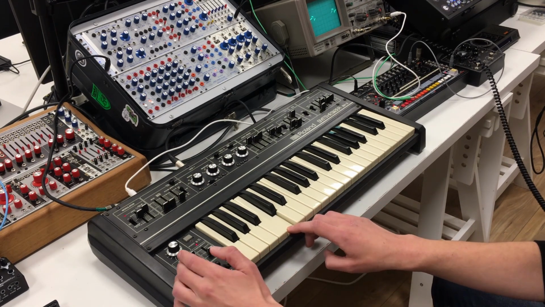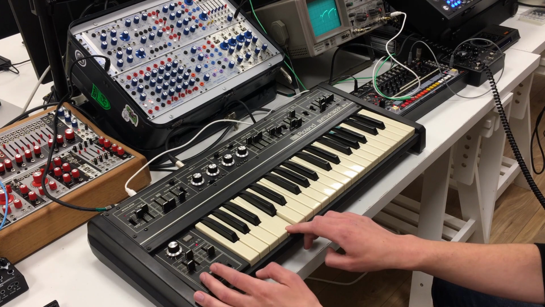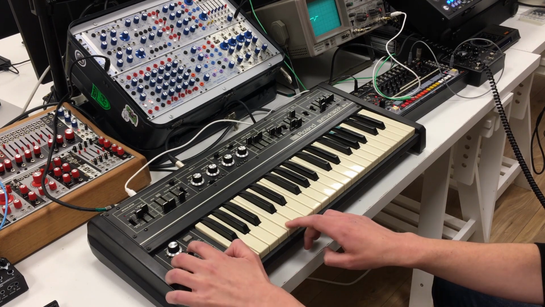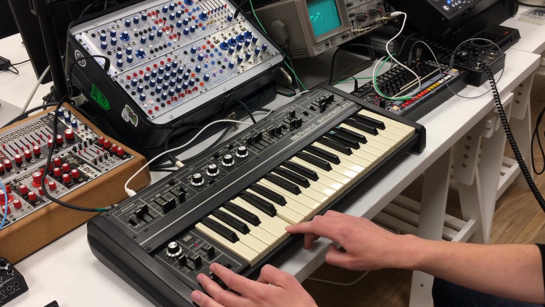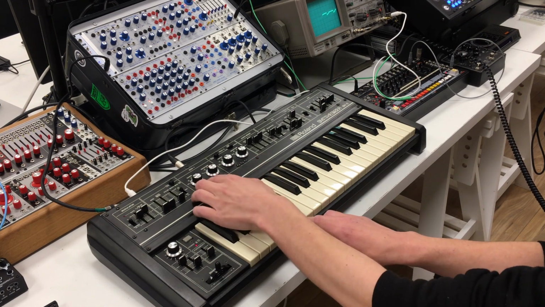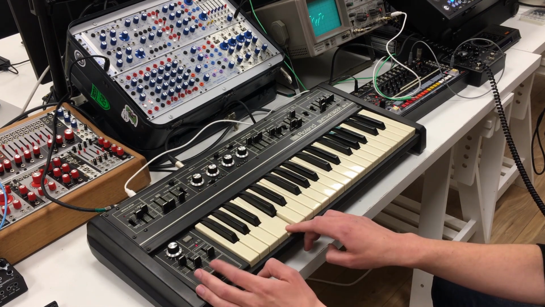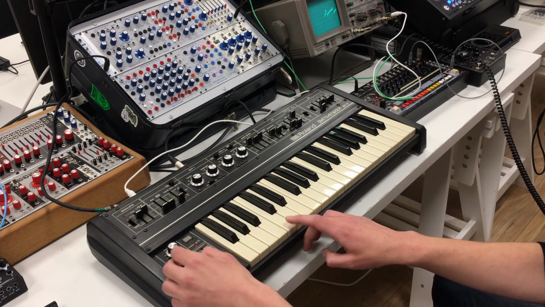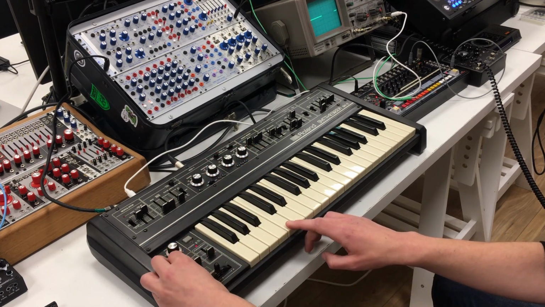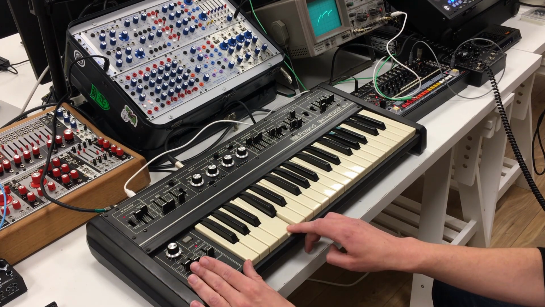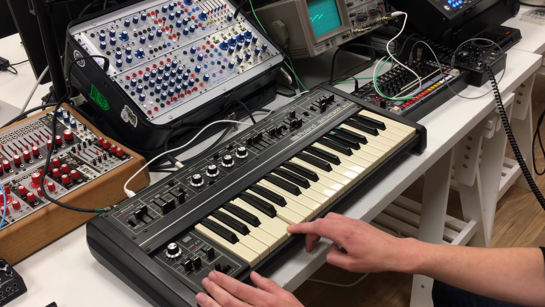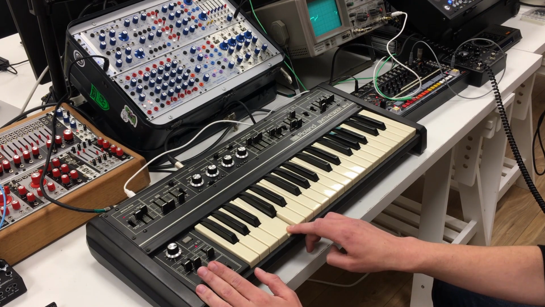Here we also have a bender that we can send to control the filter, but also VCO, either only VCO 2 or both VCO 1 and 2. I like doing it only on the second oscillator and doing it like very subtly, so you can have this kind of very speed detuned stuff.